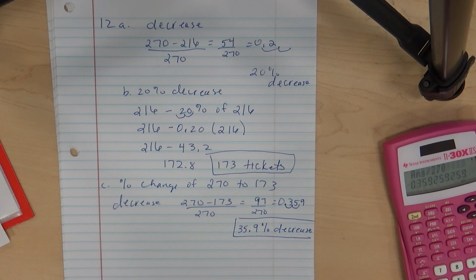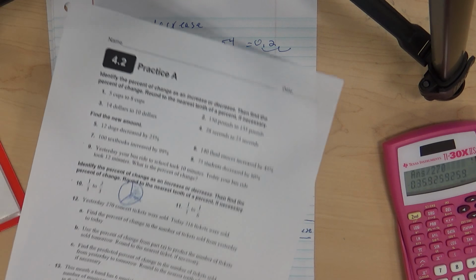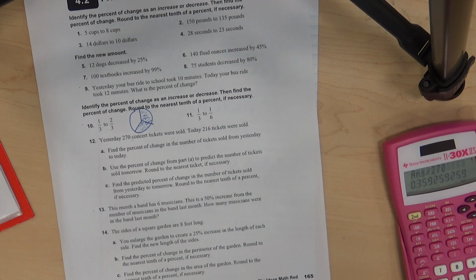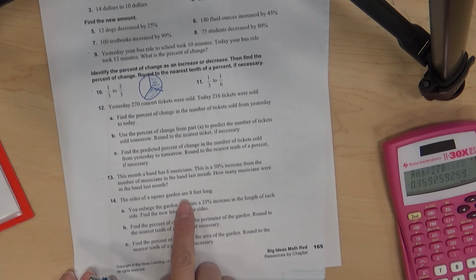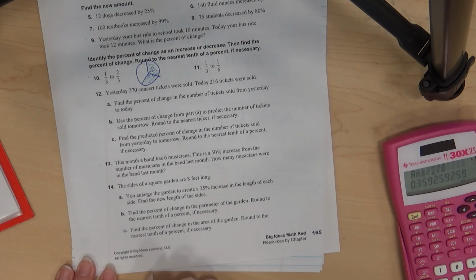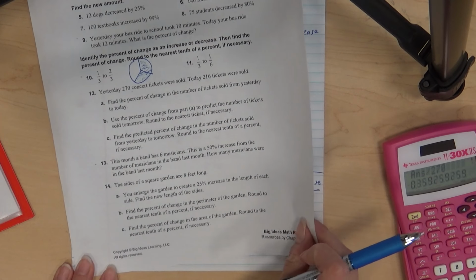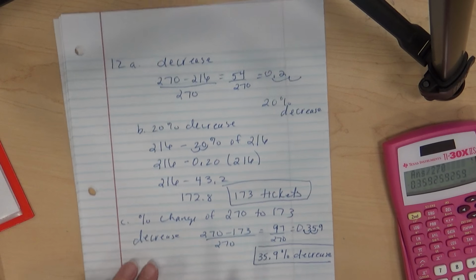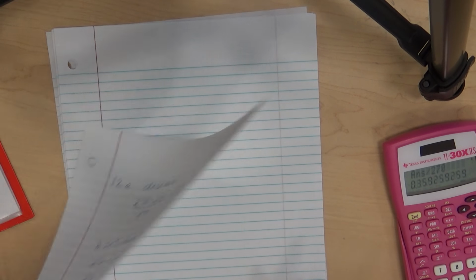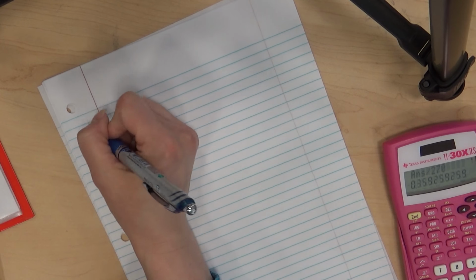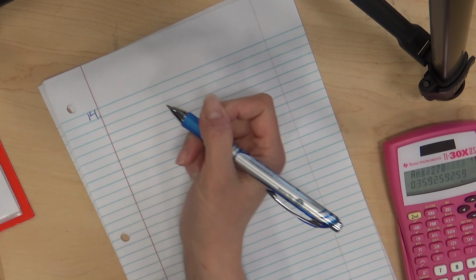Okay, let's look at number 14. The sides of a square garden are 8 feet long. In part A, you enlarge the garden to create a 25% increase in the length of each side. Find the length of the sides. Okay, let's draw a picture for this. For this problem, I would definitely want to use a picture.